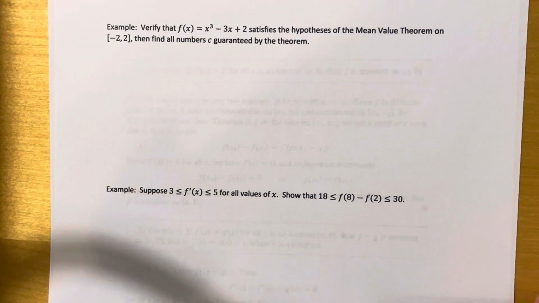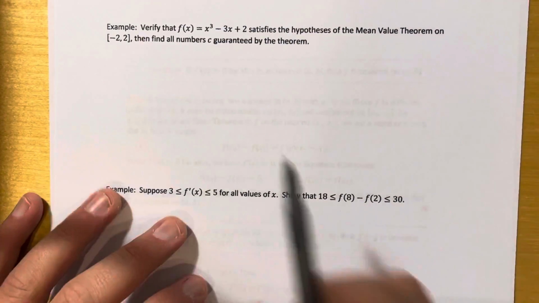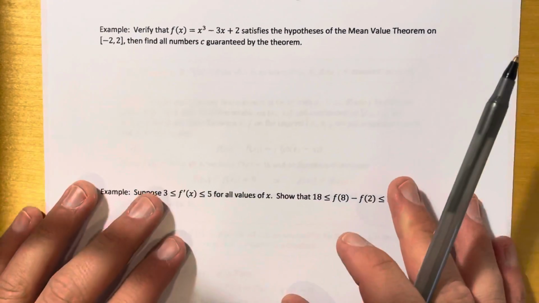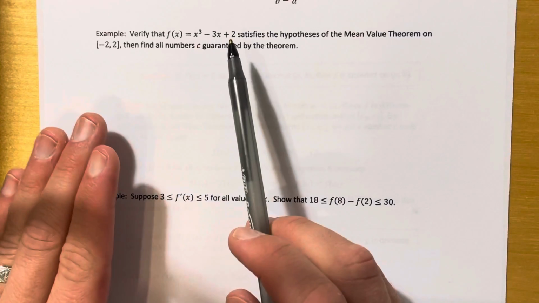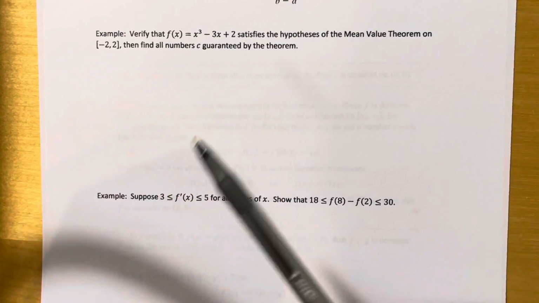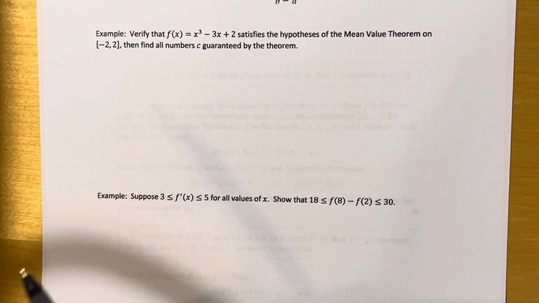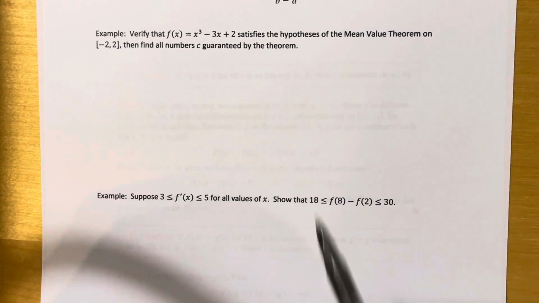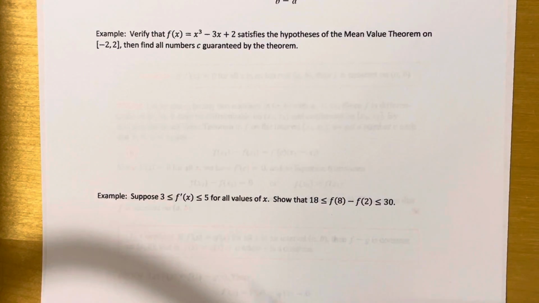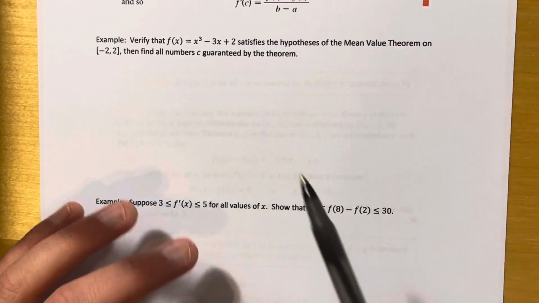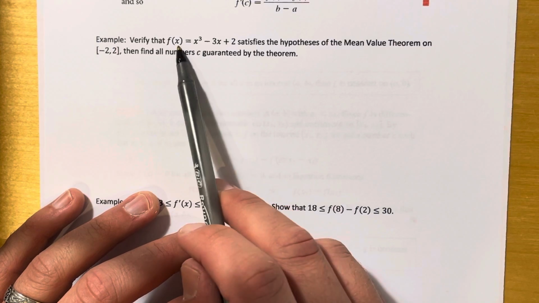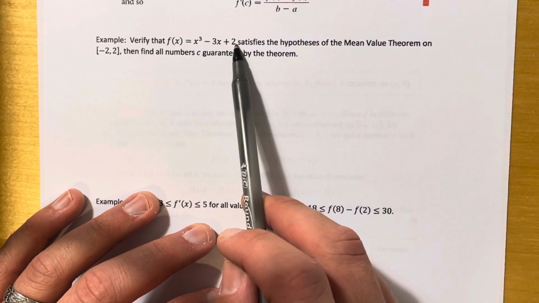All right, so now that we have covered the mean value theorem, we're going to look at some examples involving that theorem, applications of it, I guess you could say. So to start with, we're going to just look at a function that will satisfy the hypotheses of the mean value theorem and then try to find the value c that's guaranteed by that theorem. So this one's not so much an application as it is kind of just getting used to the theorem itself. So the function is f of x equals x cubed minus 3x plus 2.